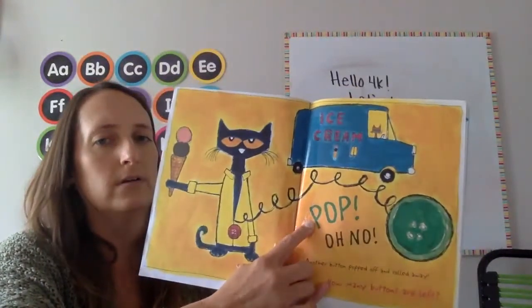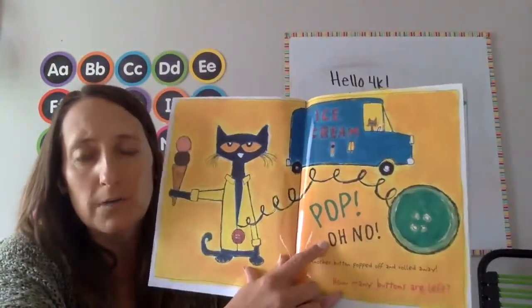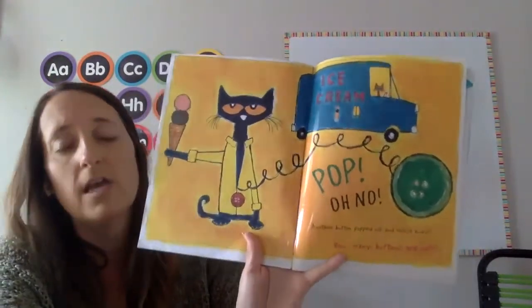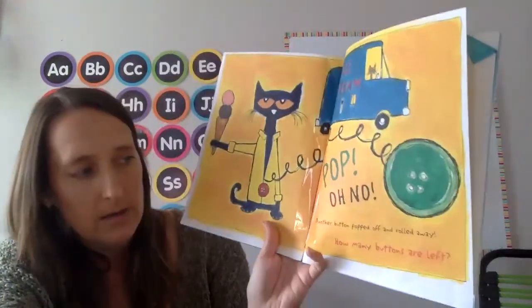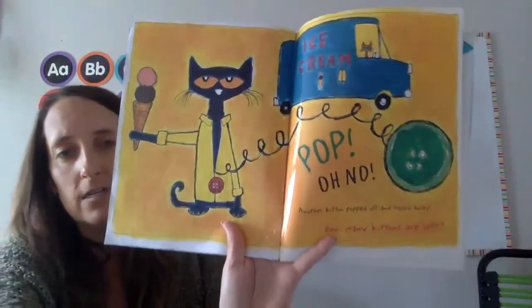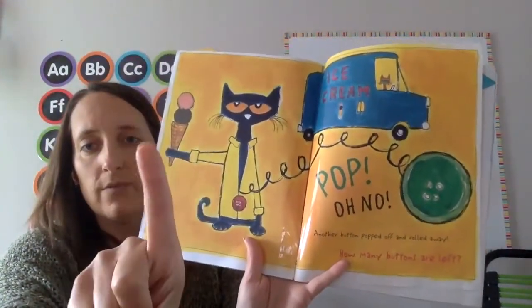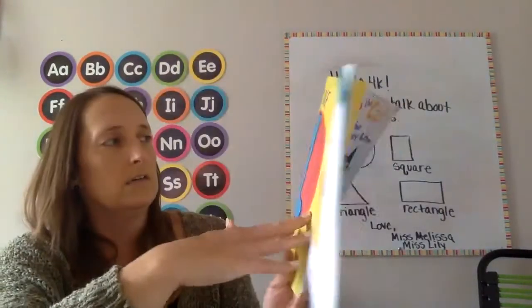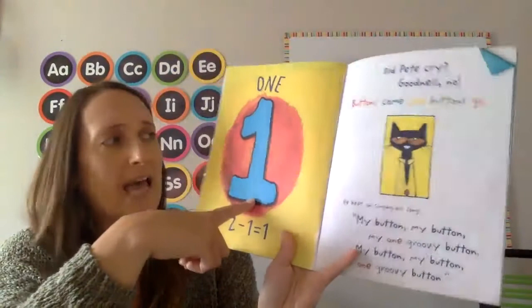Pop! Oh no! What happened? Another button popped off and rolled away. How many buttons are left? He had 2. One of them popped off and rolled away. How many's left? Oh, just 1 button left.